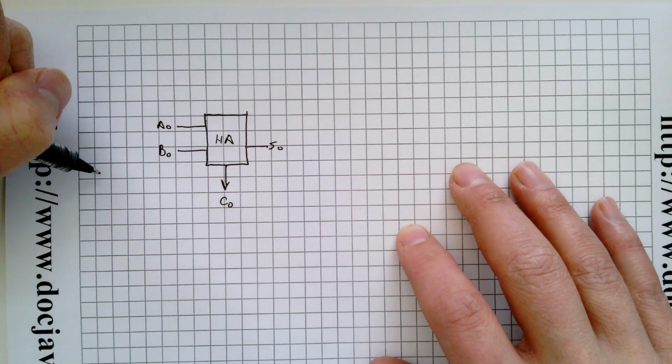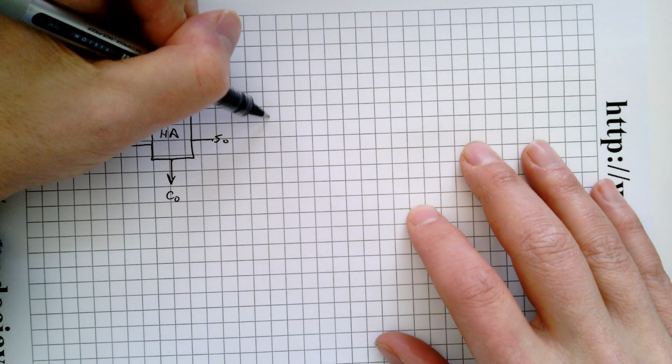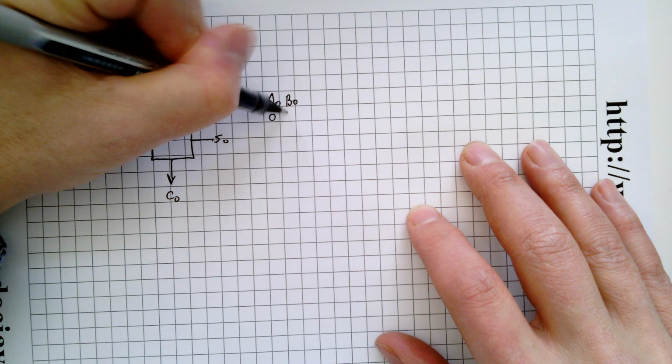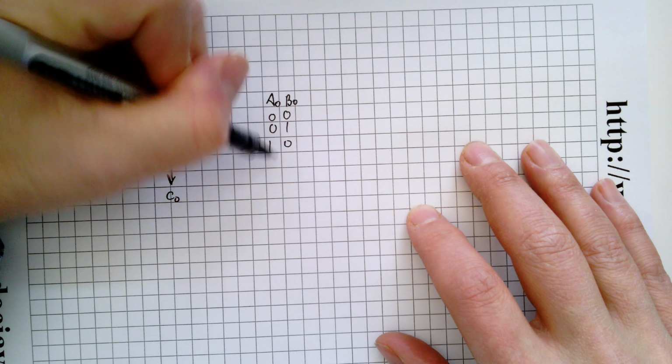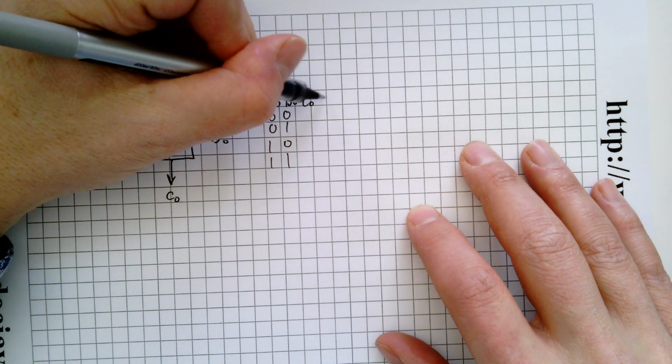And the half adder has a truth table. It has a carry out, and it has a sum out.